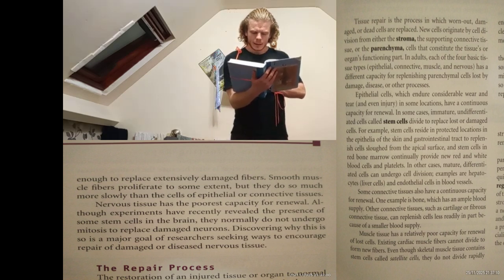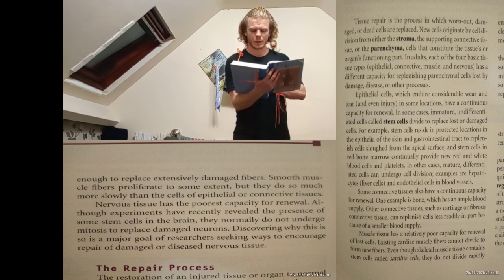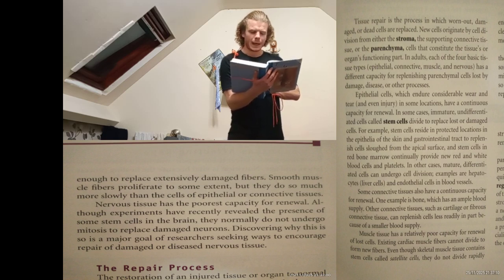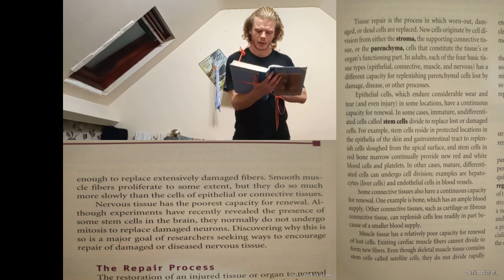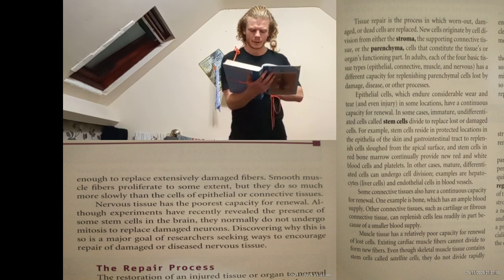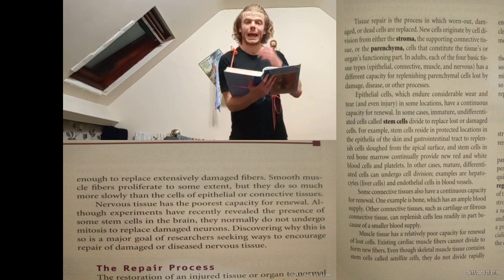In adults, each of the four basic tissue types, epithelial, connective, muscle and nervous, has a different capacity for replenishing parenchymal cells lost by damage, disease or other processes. Epithelial cells, which endure considerable wear and tear, and even injury in some locations, have a continuous capacity for renewal. That's what we want to say.